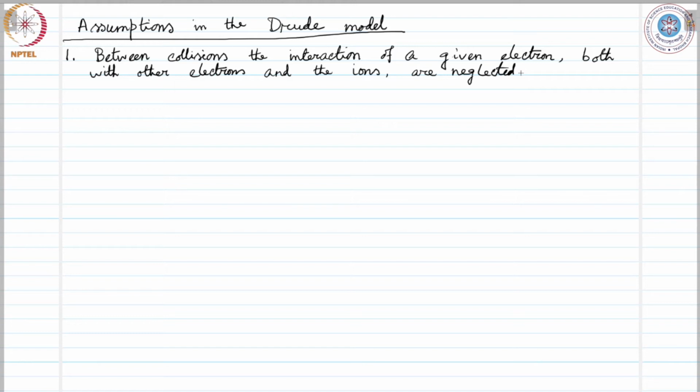What do we mean by this? This means that in the absence of externally applied electromagnetic field, the electrons are assumed to move in a straight line, and Newton's law is applicable for describing that motion of the electrons. This approximation is known as the free electron approximation.